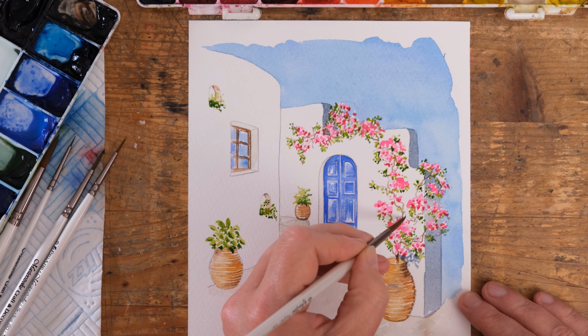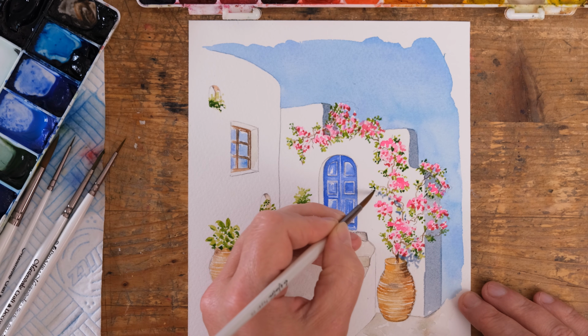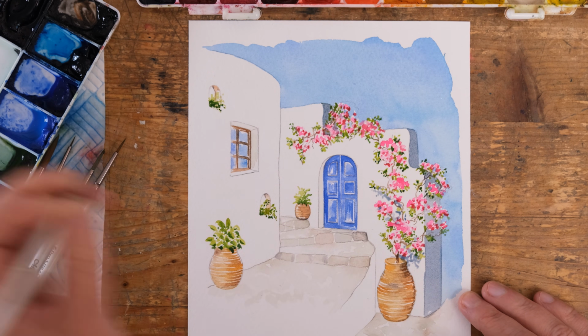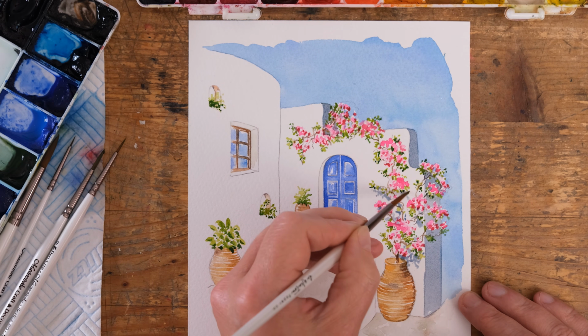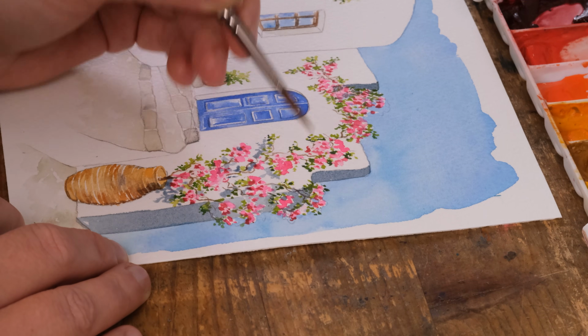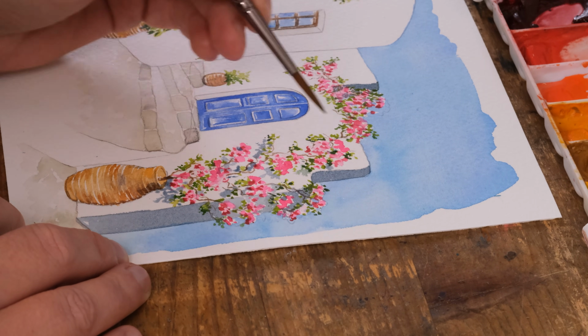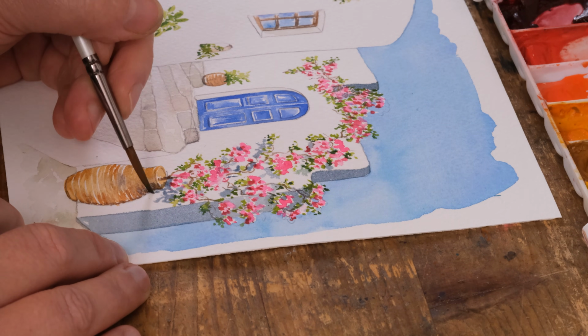I'm just building up the idea that this is all casting a shadow on the wall behind it, and of course this pot as well.